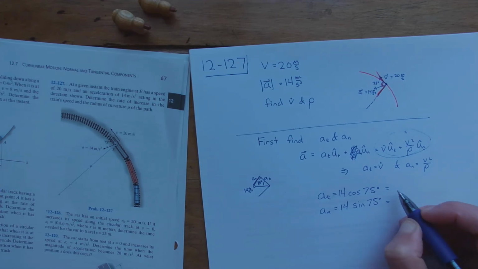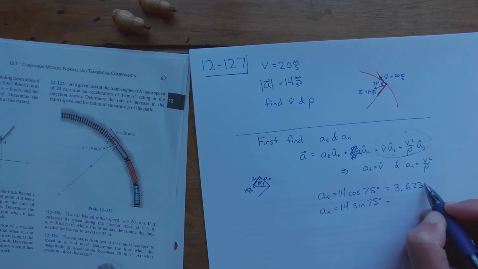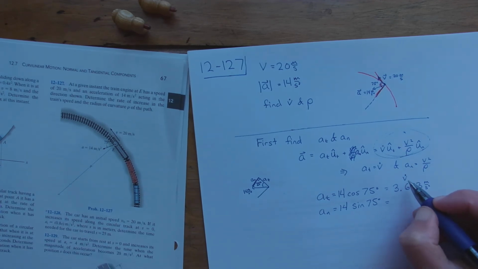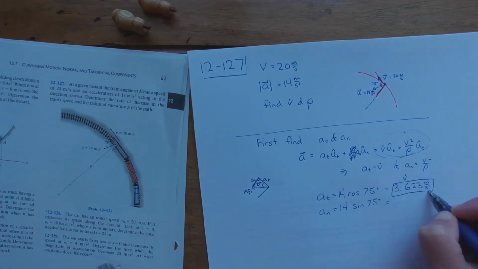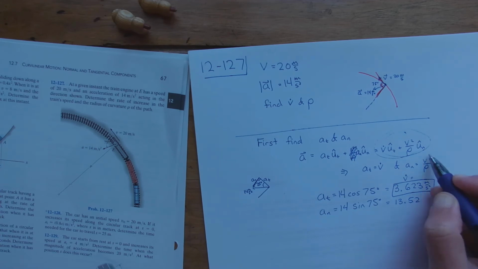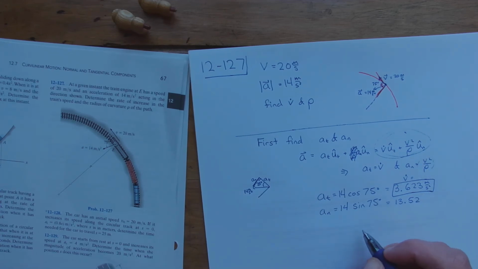Okay, so the tangential component is 3.623 meters per second squared, and the tangential component is just v dot. So that's one thing we are looking for. And then this is 13.52, that's equal to v squared over rho.